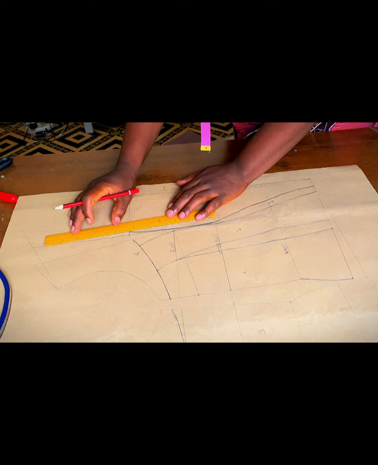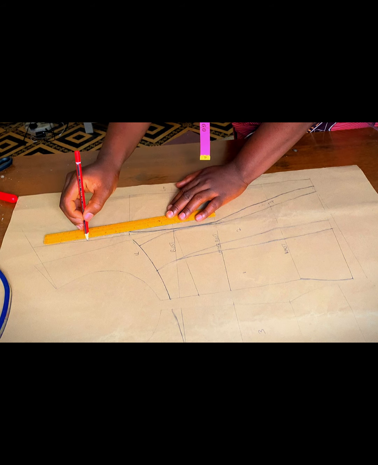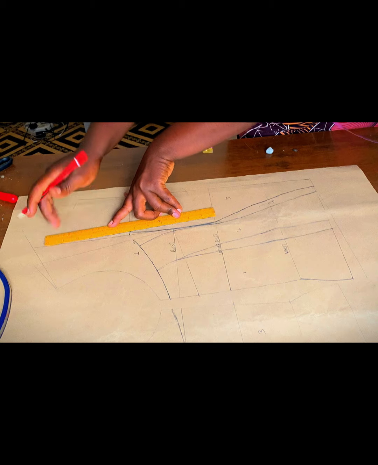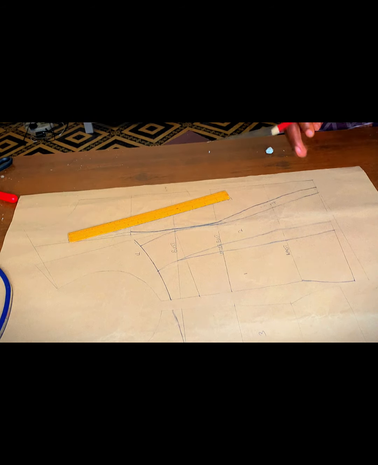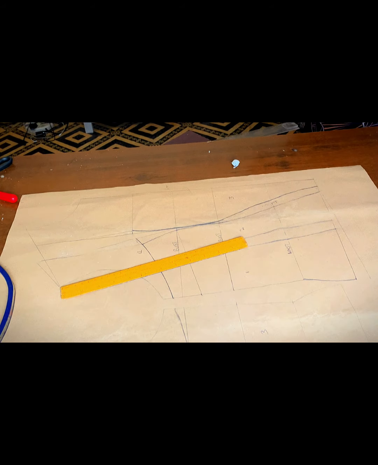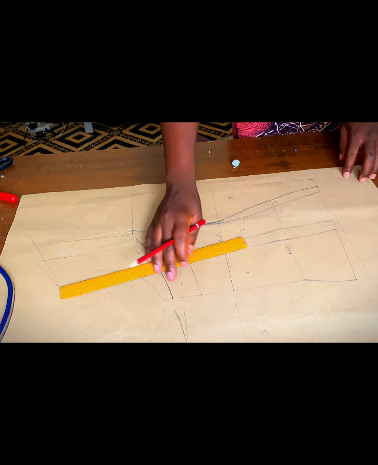I have also gone ahead to label them because, like I told you, it is very important to label. It is important to label your panel. I have gone ahead and labeled them 1, 2, 3. And this is what we have for the front bodice.